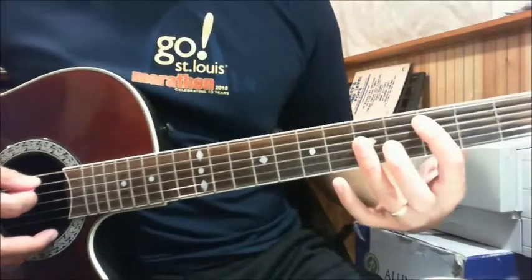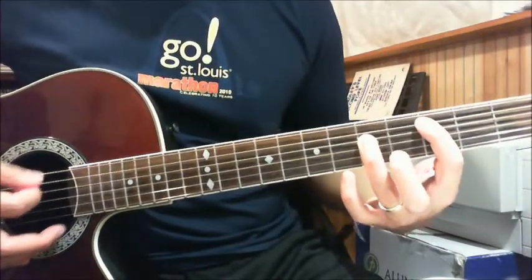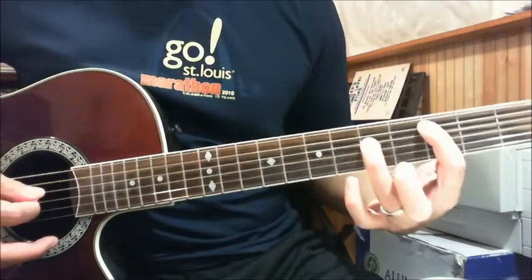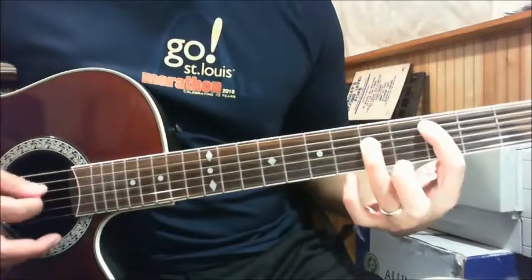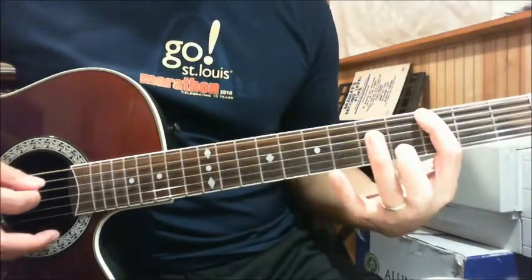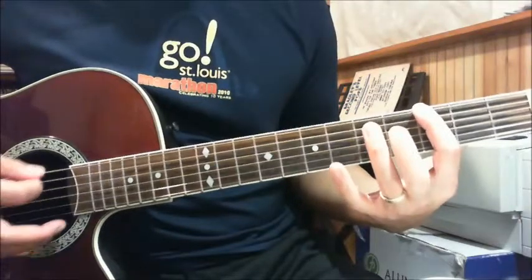So while the 5th fret of your D is a perfect fifth of your C, you can go an octave lower and get this same note, G. All right.